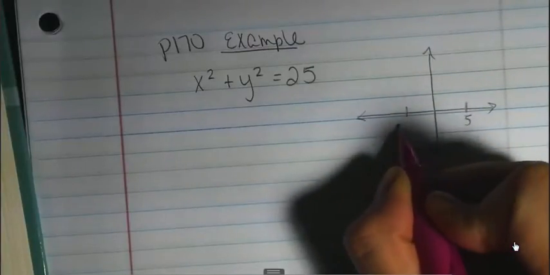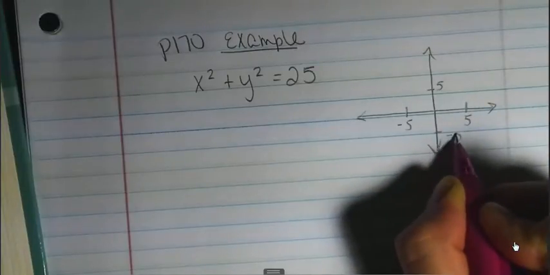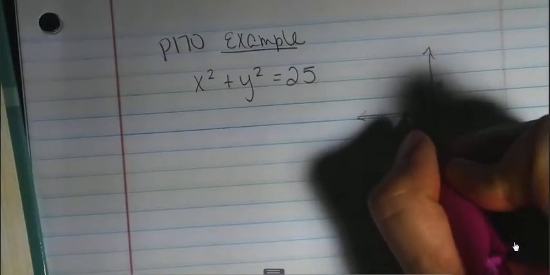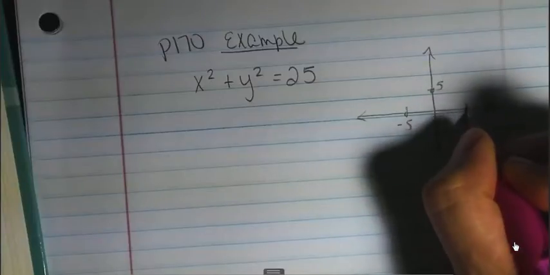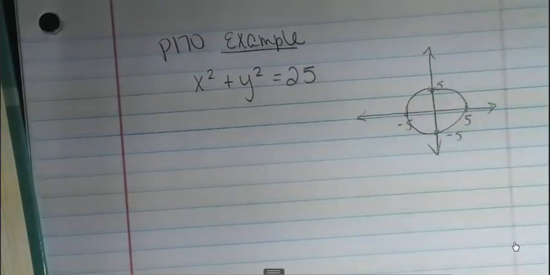A rough estimate. And we know that if it's a circle, every point on the circle needs to be equidistant from the center, although mine doesn't really look that way. But pretend like it does.